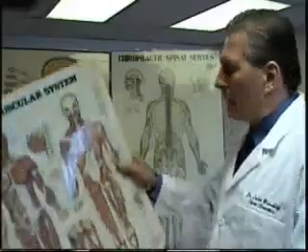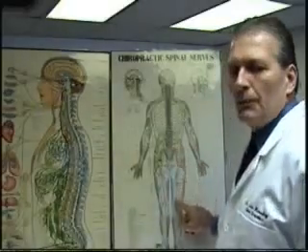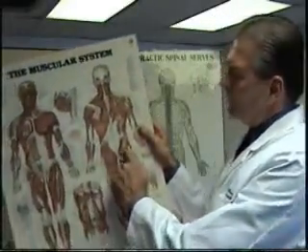Another cause of sciatica may be a condition called piriformis syndrome. The piriformis muscle is located right in through here, and the sciatic nerve, as we see here, runs through the layers of these muscles in the hip and the buttocks and goes into the deeper muscles of the back of the thigh. So when these muscles become shorter and tight, and when you try to stretch or bend, it can compress and irritate the sciatic nerve, causing you to have increased pain.